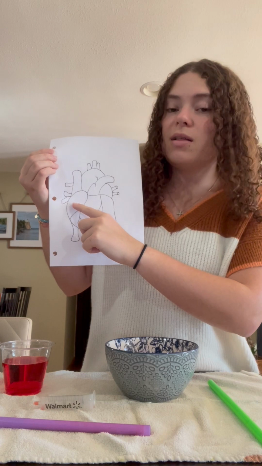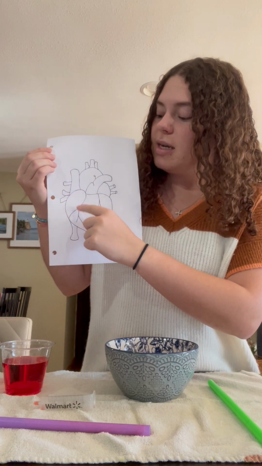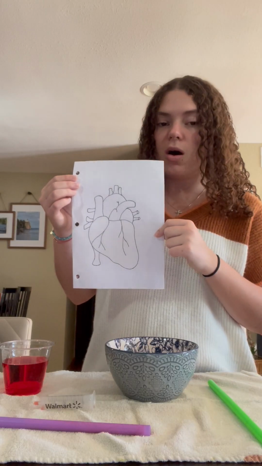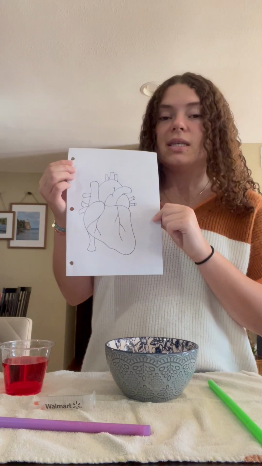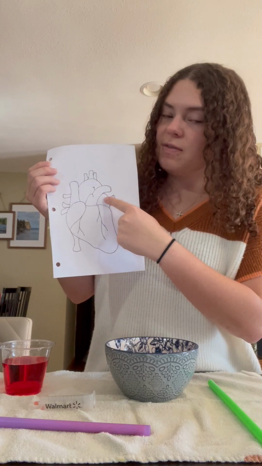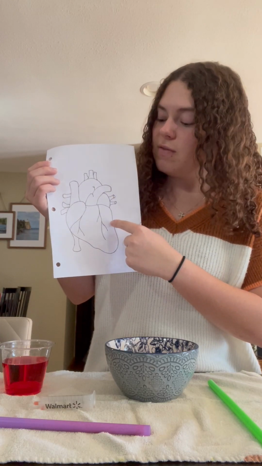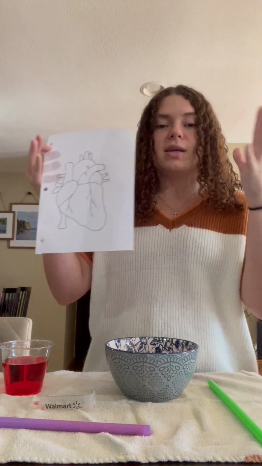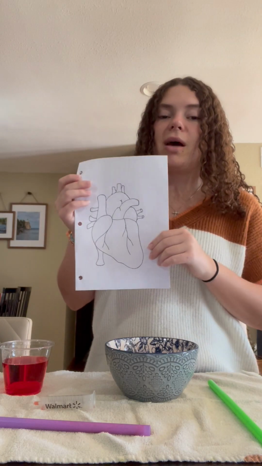Blood will come into the right atrium, down into the right ventricle, and out to the lungs so that way it can become oxygenated. Once it's oxygenated, it comes back into the heart, into the left atrium, down into the left ventricle, and then after it leaves the left ventricle, it goes out to the rest of the body. We learned this in my last video too.